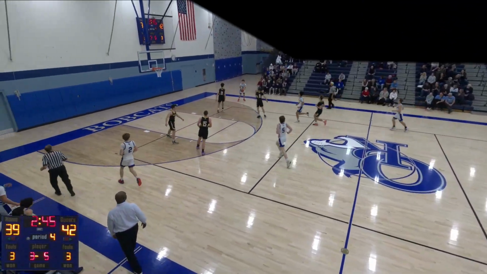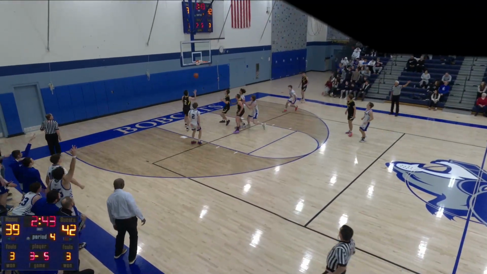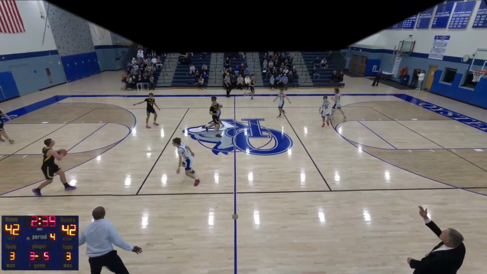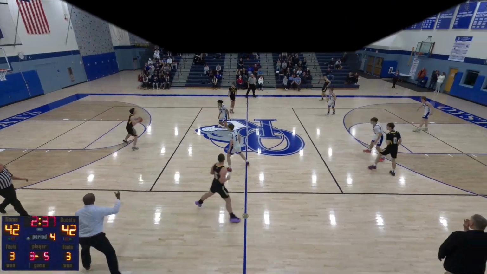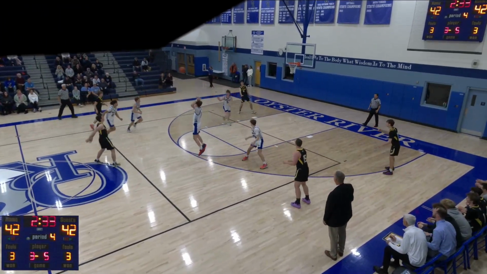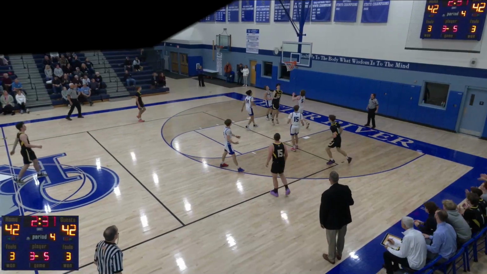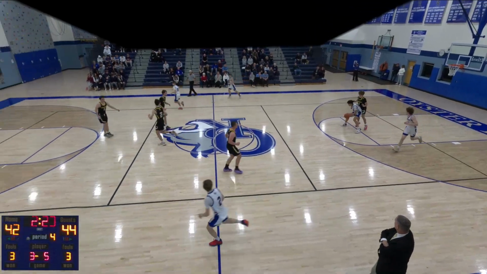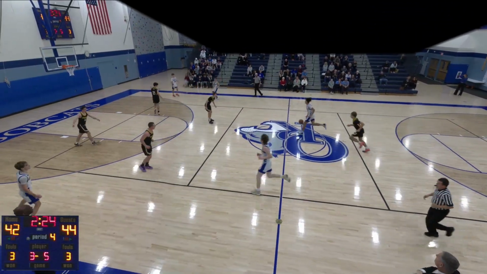Now Jernigan, corner, Jocks for three. Tie! Tie game! It's a big three for Owen Jocks. McCool, good for two. And Souhegan regained the lead 44-42 with 2:27 to go. Jernigan bring the ball up.